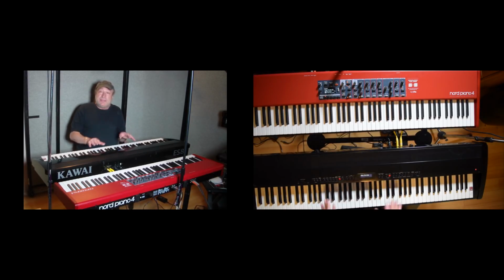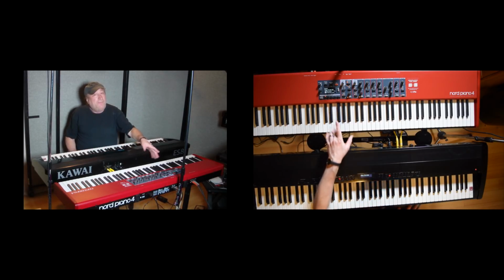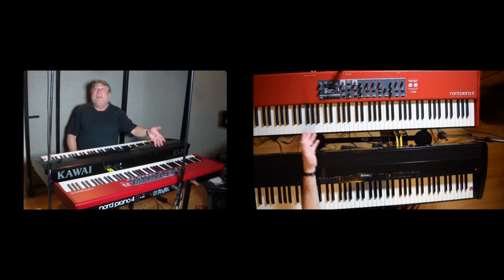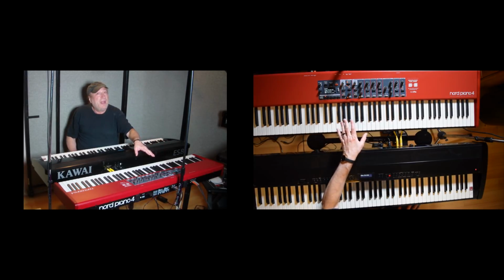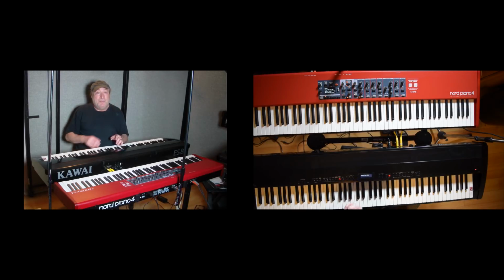And again, if you're doing studio work, you have all the time to set this up. If you're doing live, you want to do this as fast as possible. But again, if you're in the studio, you can use either. You can get to all those controls much faster on the Nord than you can with the Kawai. But you have more control with the Kawai as far as their virtual technician there.